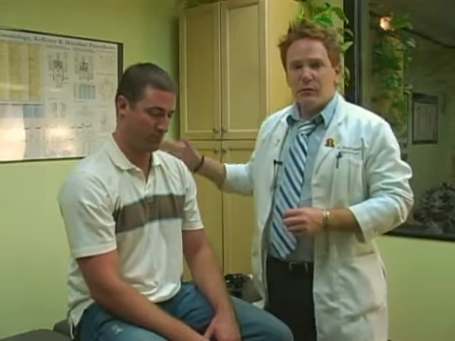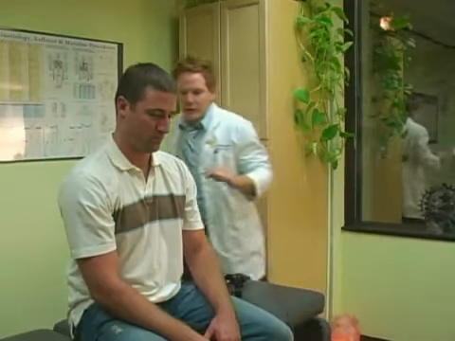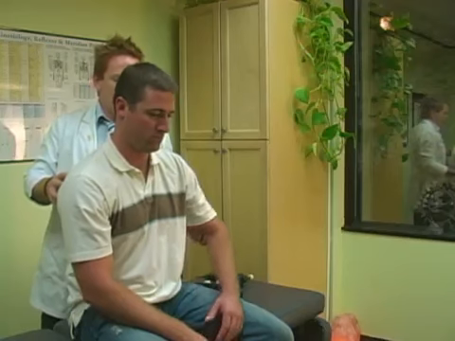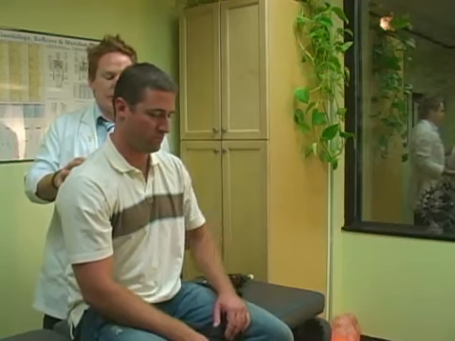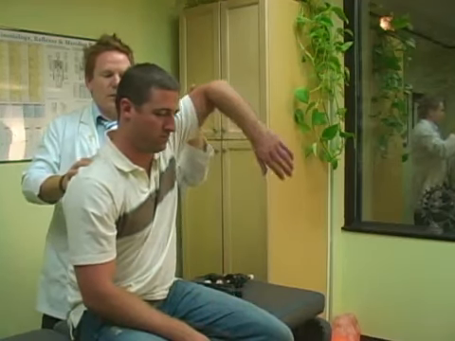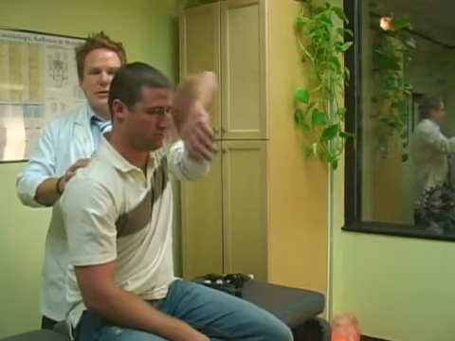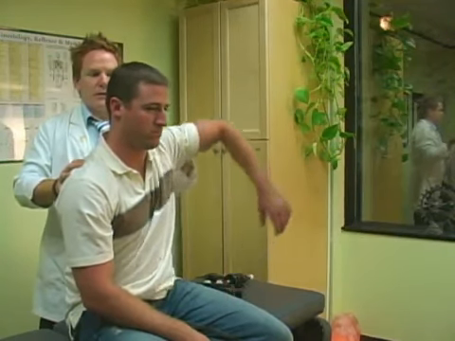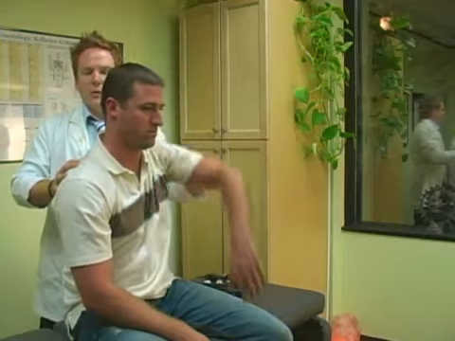So the first thing we're going to do is look at range of motion. The first thing we want to look at with range of motion is one side moving equal to the other side. So we're going to test, first of all, the good side. Let me see if you can get your arm up where you need to be. In this arm, you can see it moves really well, a nice, free range of motion. That's a normal range of motion.